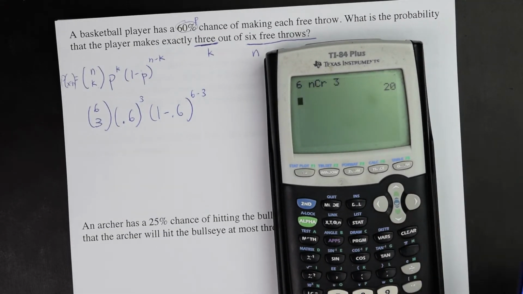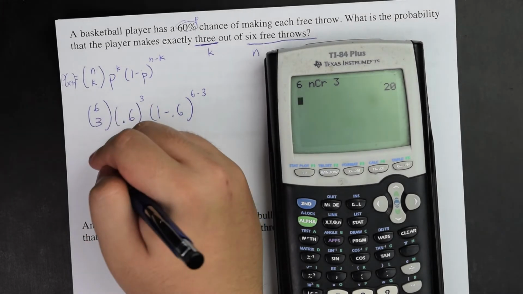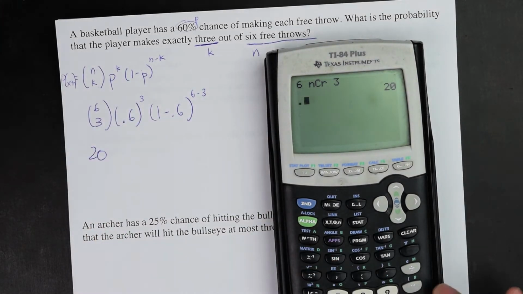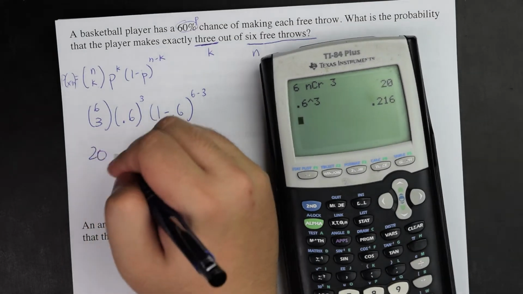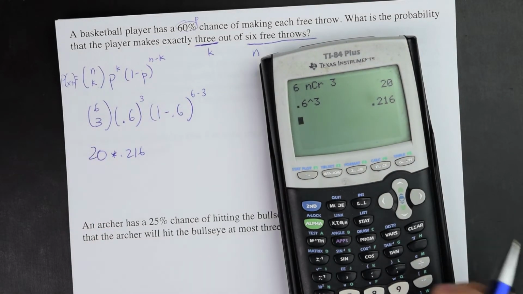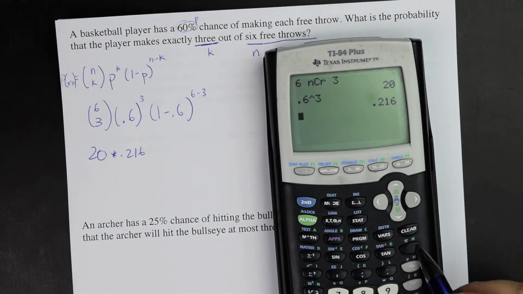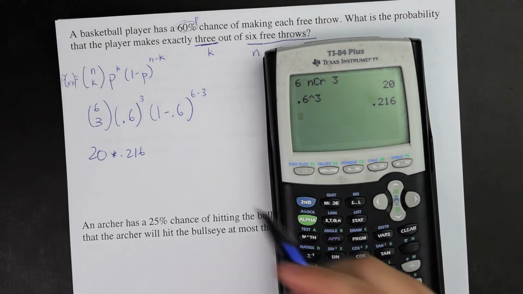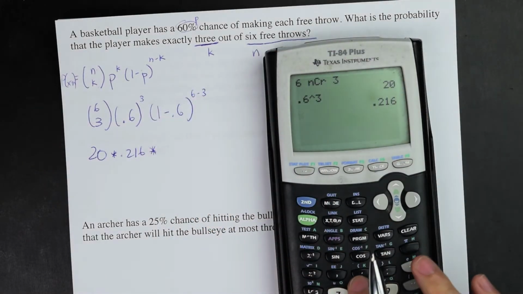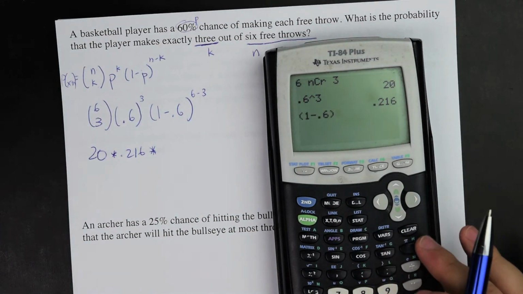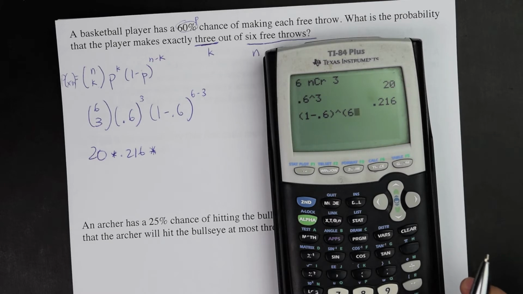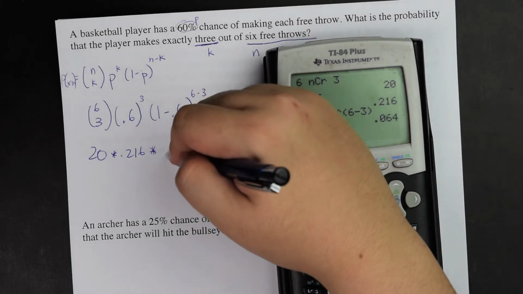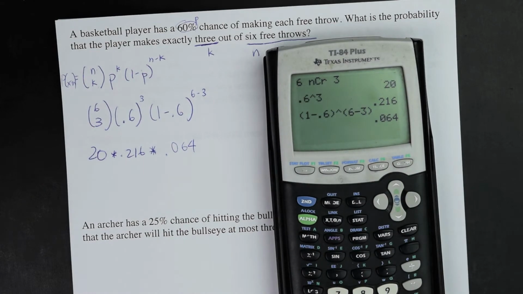So 6 choose 3 will be 20. So this value right here will become 20. Then times 0.6 to the third power, which is 0.216. My button's worn out right here, but this button will be a little caret sign, which is the button that helps me get the power value. Then times, and if you notice, I'm breaking it down step by step on this calculator. I'm not typing everything in at once. And 6 minus 3, put in a parenthesis so that it doesn't mess up anything, 0.4 to the third power is 0.064. The reason I break this down is because when we're dealing with multiplication and powers, you have to be careful not to mess up.